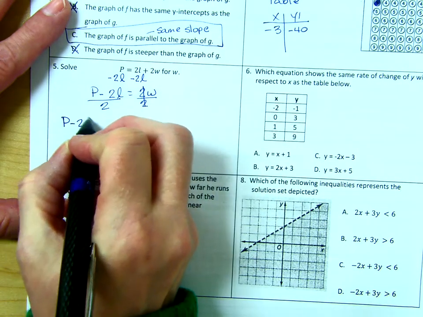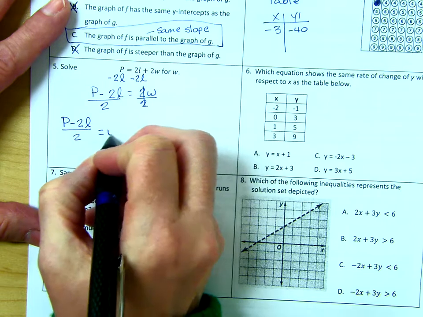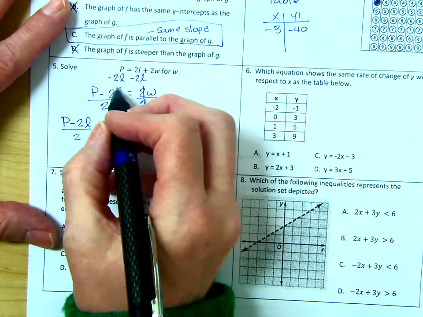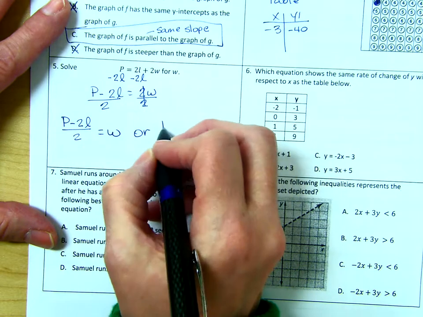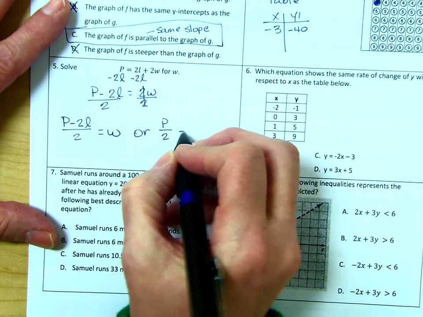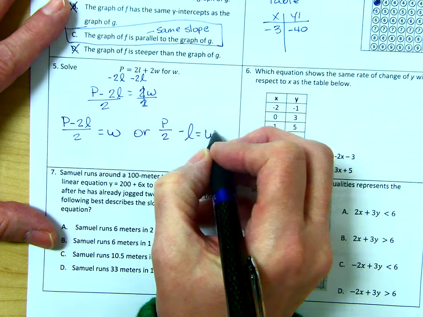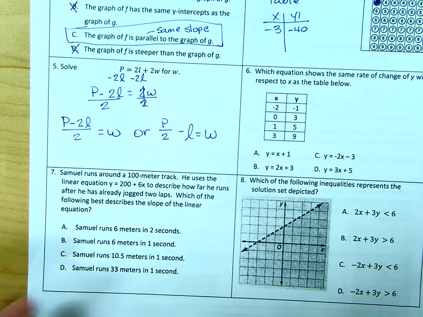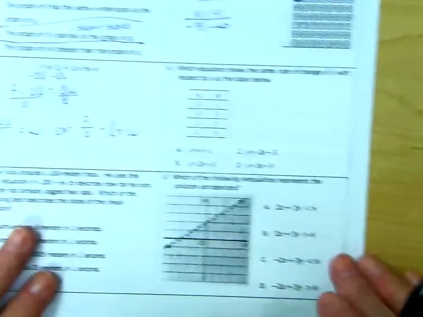P minus 2L over 2 equals W. Or they could have simplified this and said P over 2 minus 2L over 2. And 2L over 2 just simplifies to L. So either of these might be an answer choice that you would have on the STAAR test.